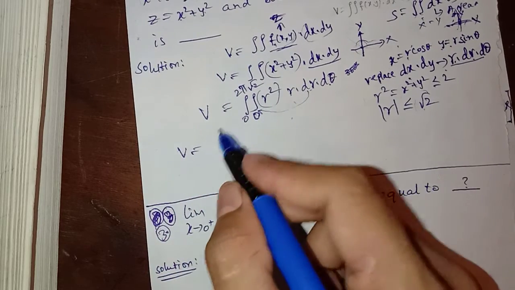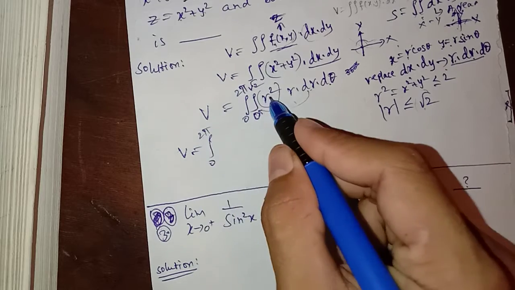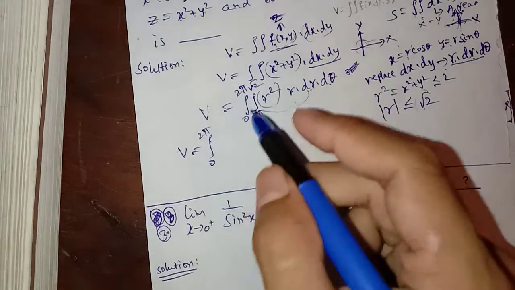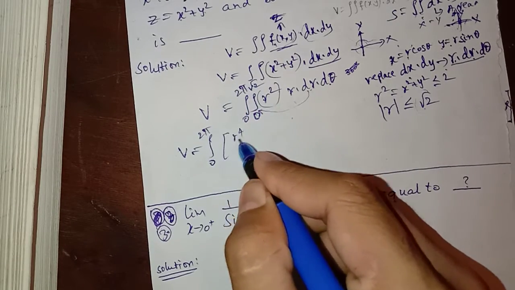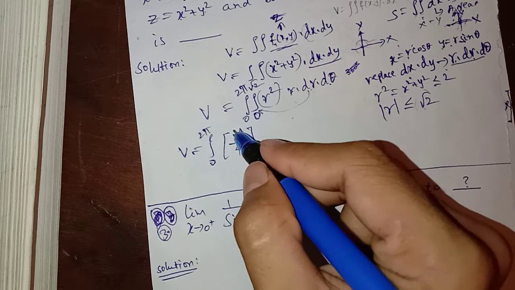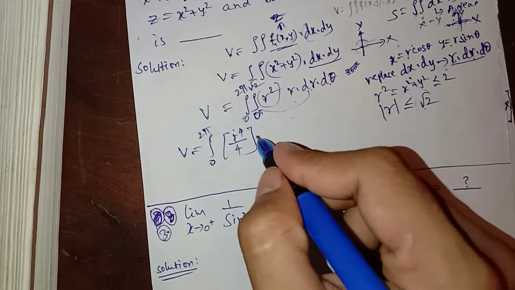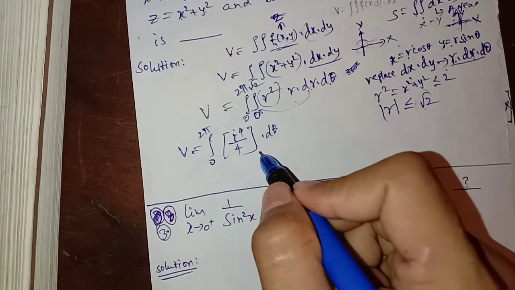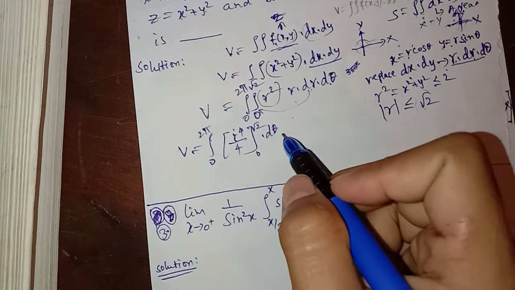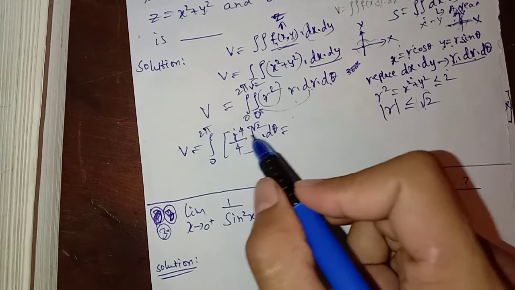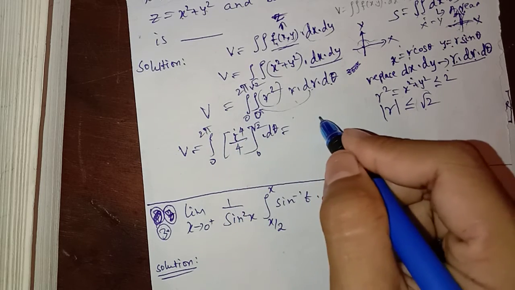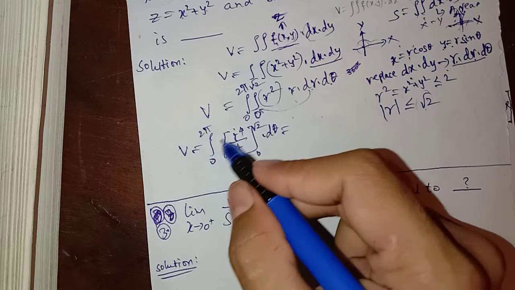Now volume is equal to integral from 0 to 2 pi, r square into r is r cube. Integration of r cube means r raised to 4 divided by 4, d theta. This is from 0 to root 2. Now integration of d theta is theta. So we can take this as constant.